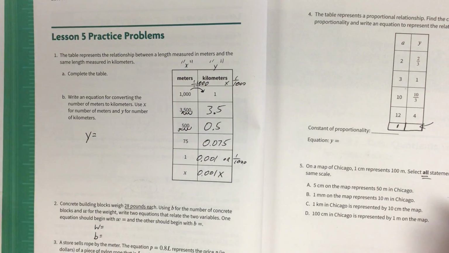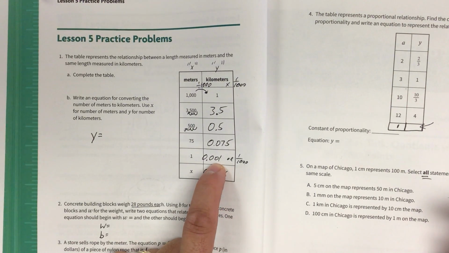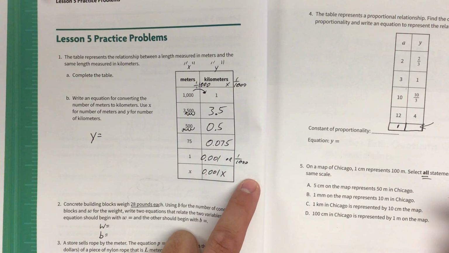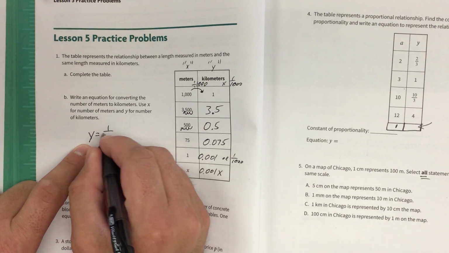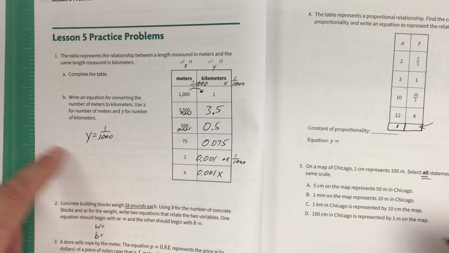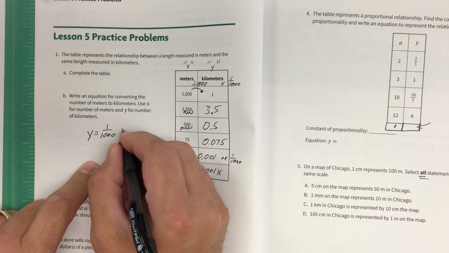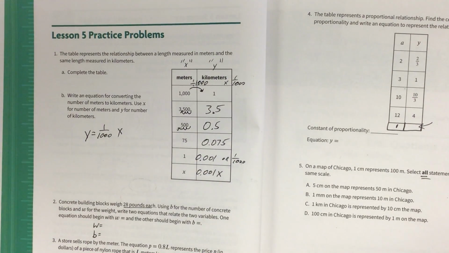What's the constant of proportionality? What is the number to the right of the 1? You just told me it right here, right? Fraction or decimal is up to you. Which one do you want to use? Fraction, all right. And then you write whatever variables in the first column. So there's your equation.